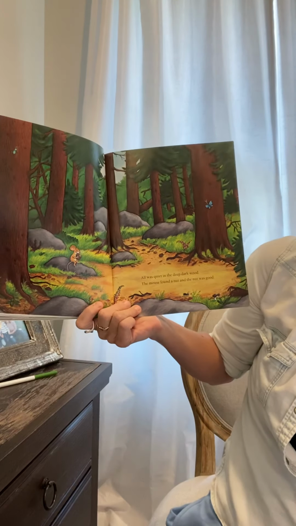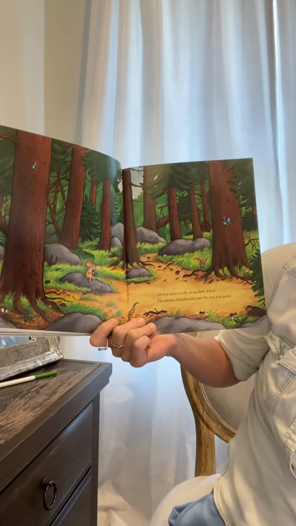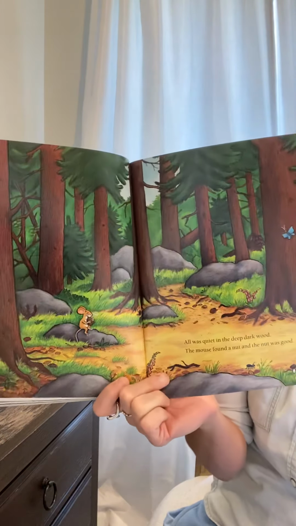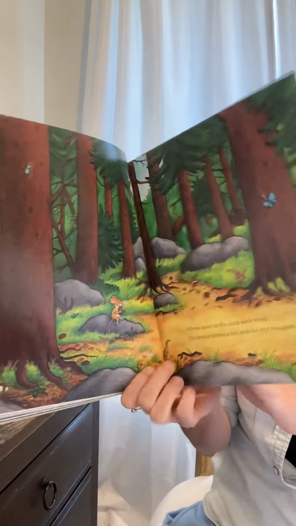And all was quiet in the deep, dark wood. The mouse found a nut, and the nut was good. And that is the end of our story.